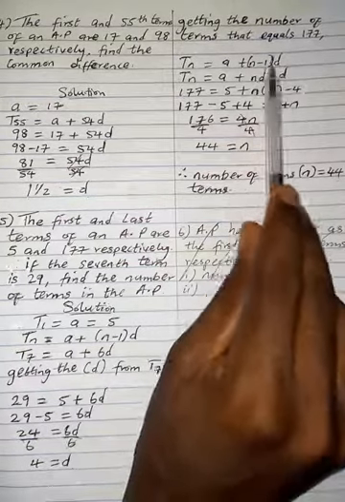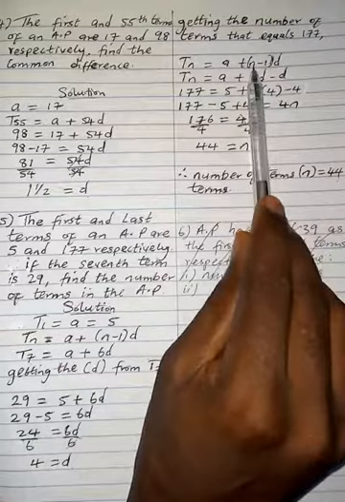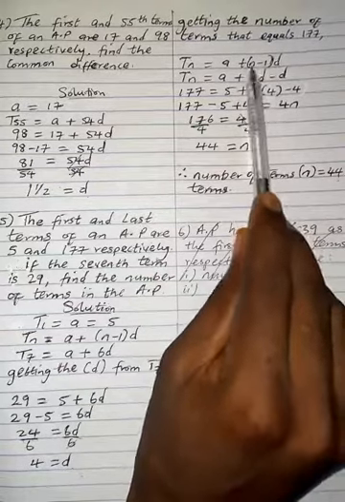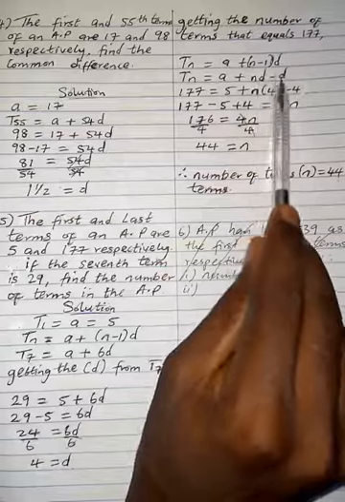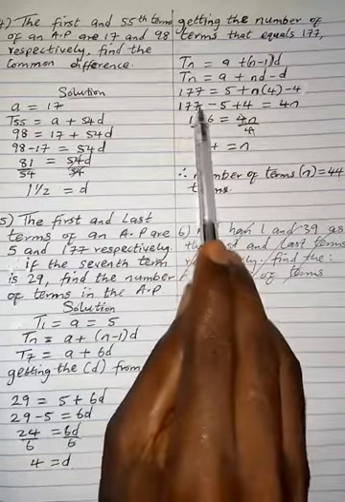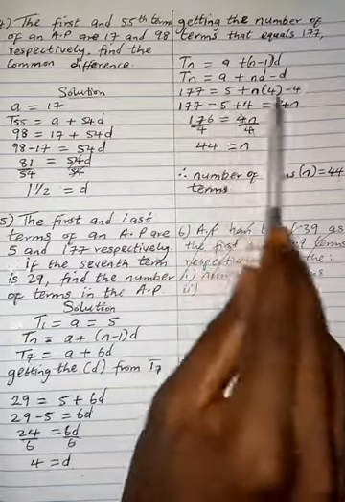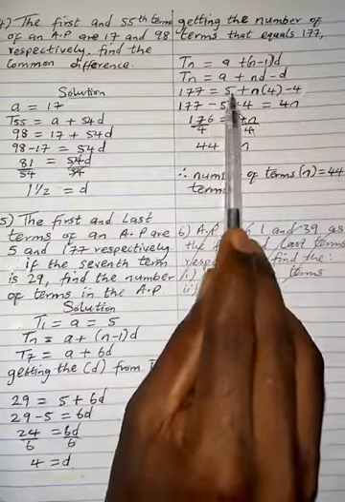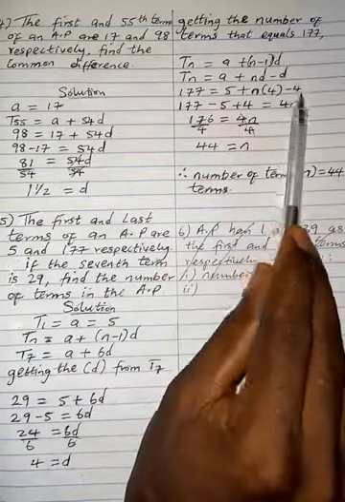Now here I just open the bracket. Since I don't know my n, I have to open the bracket. d times n is equal to nd. Minus 1 times d is equal to minus d. Now I have 177. I have to collect terms here. Okay, 5 crossing becomes minus 5. Minus 4 crossing becomes minus 4.